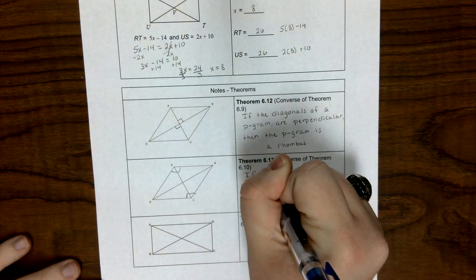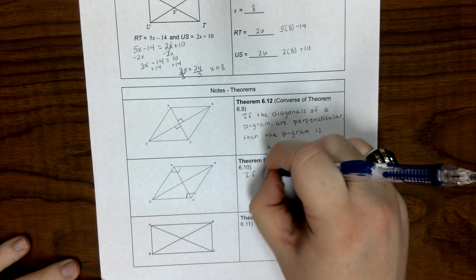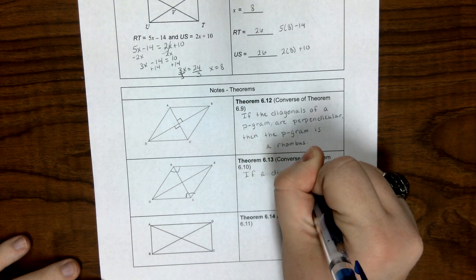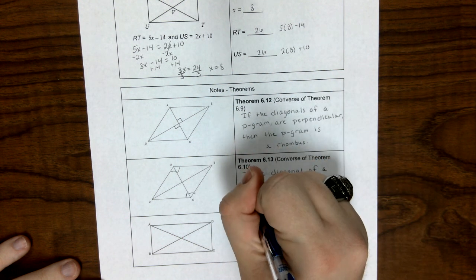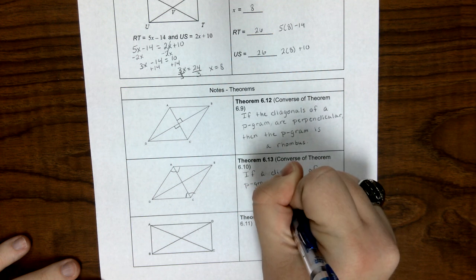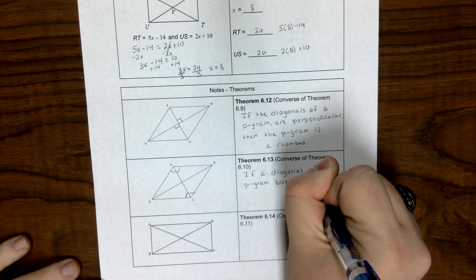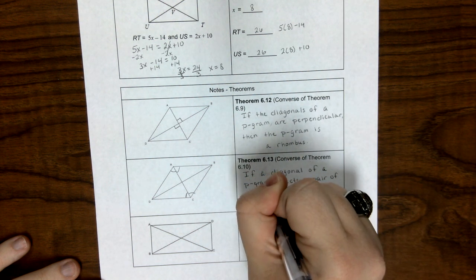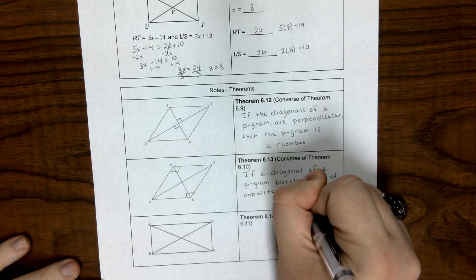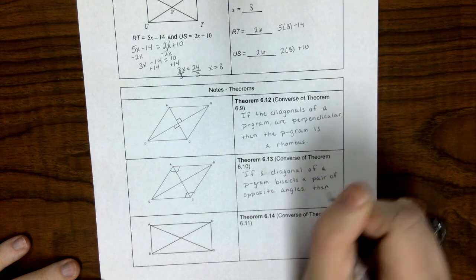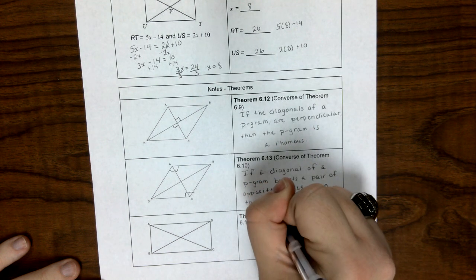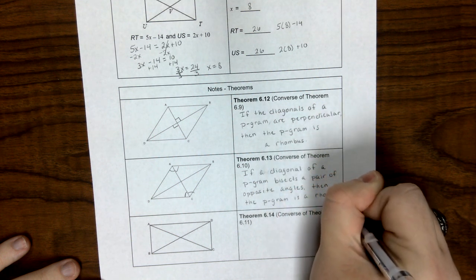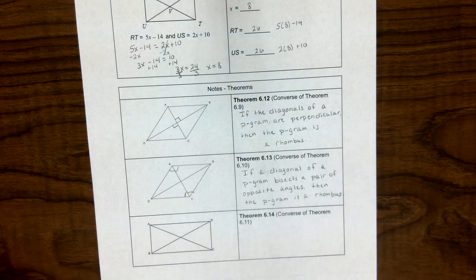So we say if a diagonal of a p-gram bisects a pair of opposite angles, then the p-gram is a rhombus. Okay?